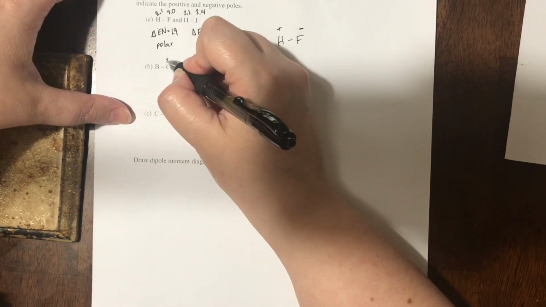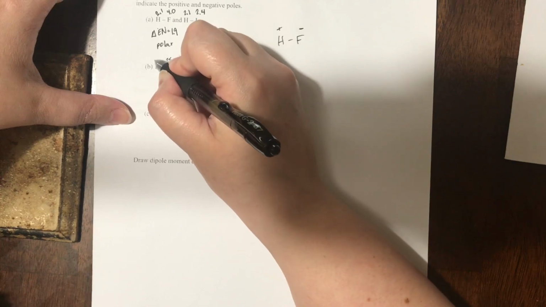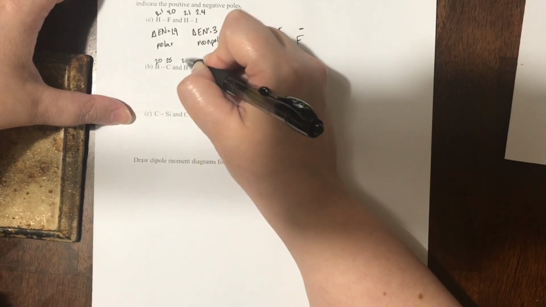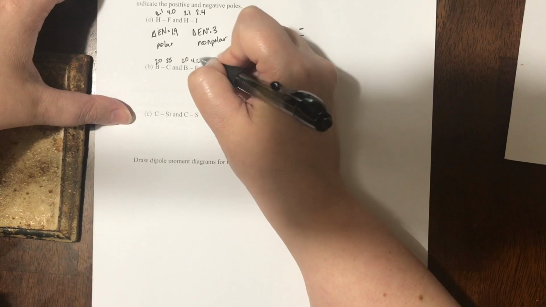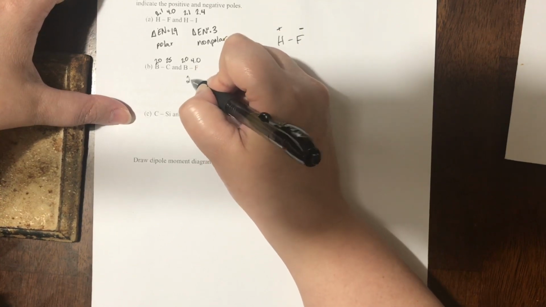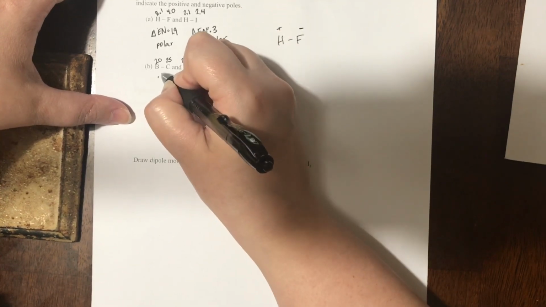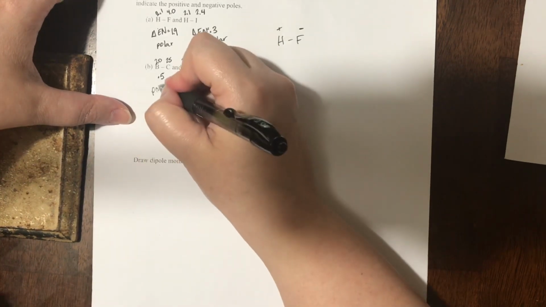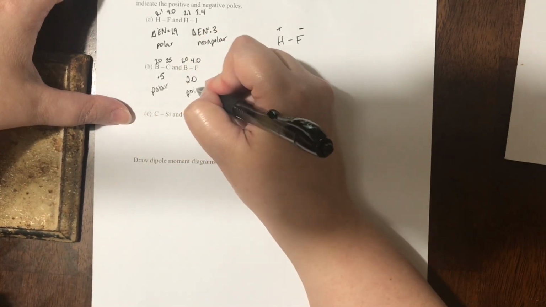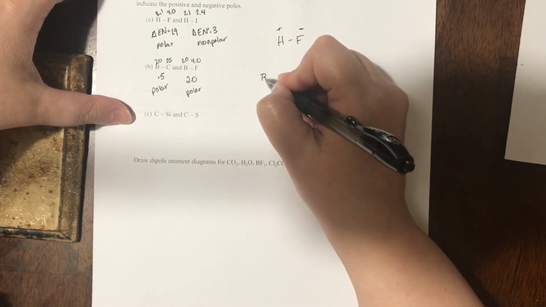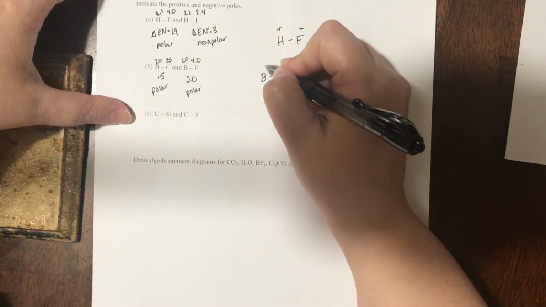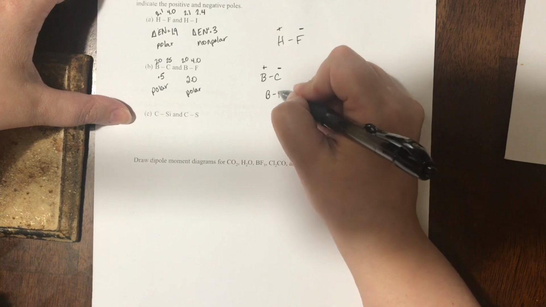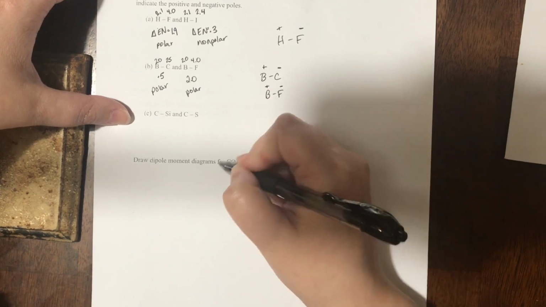C is 2.5, B is 2.0, 2.0, 4.0. So the difference here is 2.0, the difference here is 0.5. So both are considered polar, but this one just barely, whereas this one is very polar. So in the BC bond, C is the minus and B is the plus, and in the BF bond, F is the minus and B is the plus.